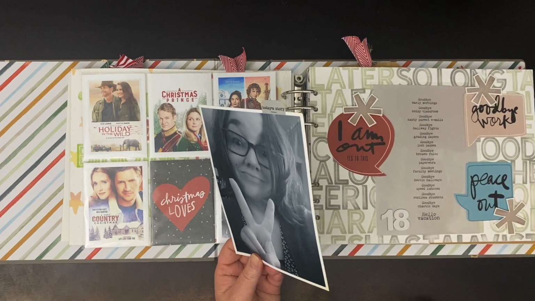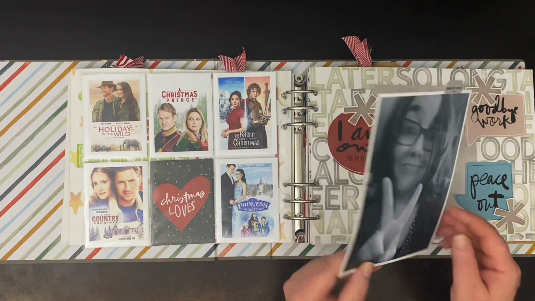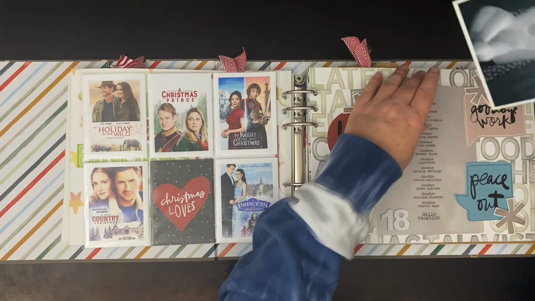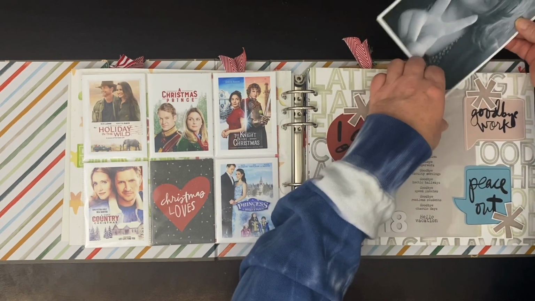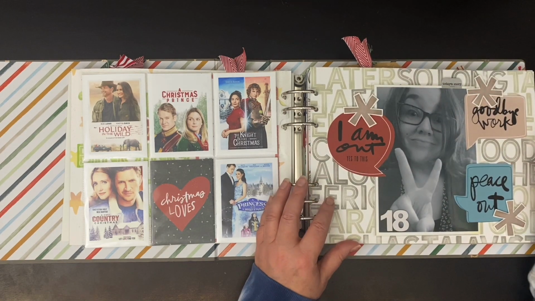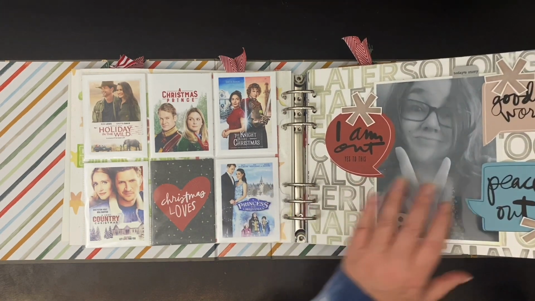Underneath, some things I was saying goodbye to, my photo, and then my story. That was a lot of fun to create as well. Anything with stamping for me these days is just so much fun. So glad that I am getting involved more in that.